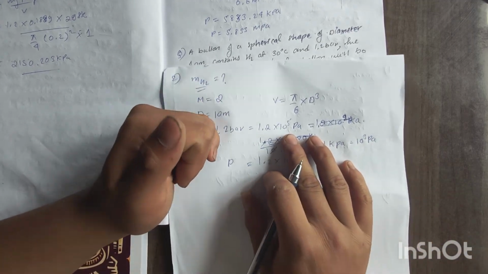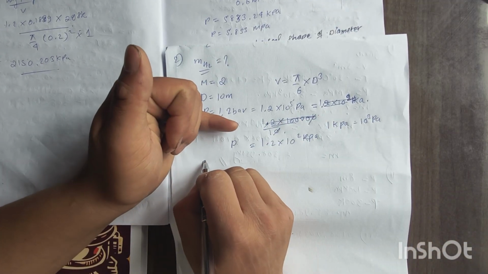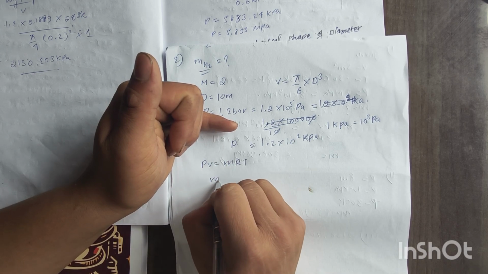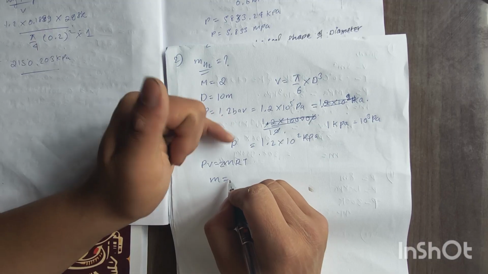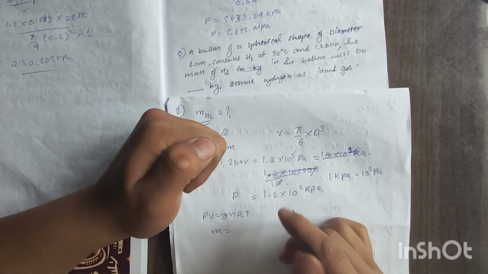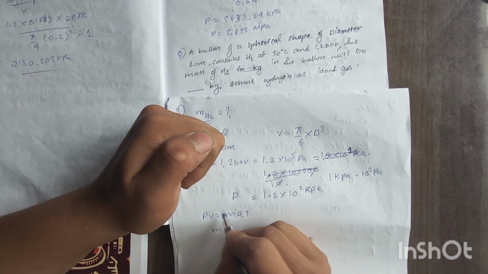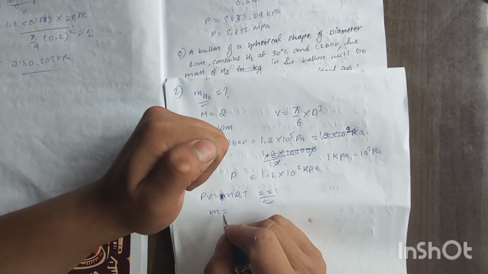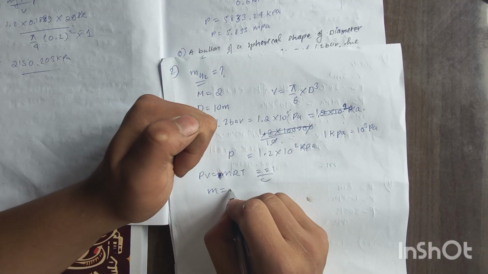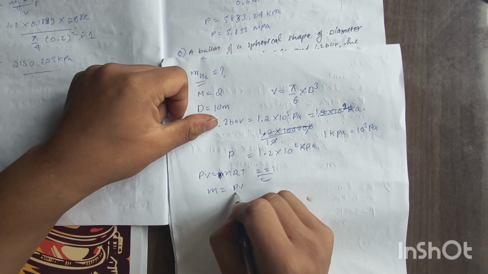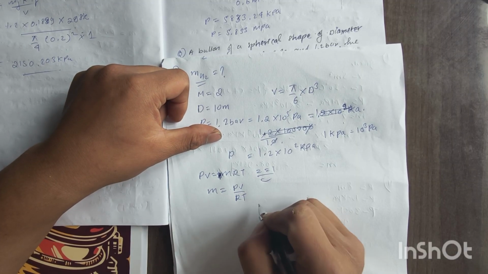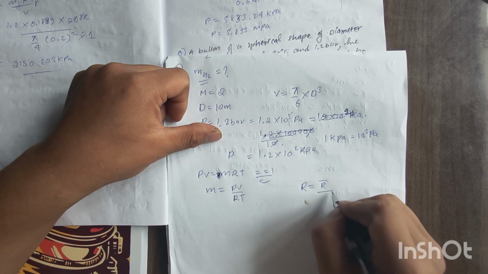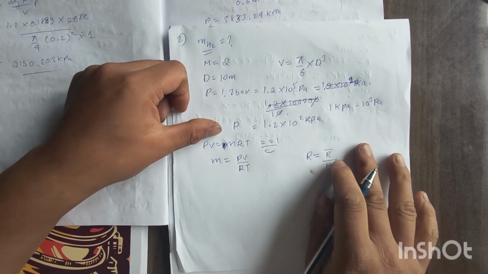So we know the generalized equation, PV is equal to ZMRT. We need to find the mass. Compressibility factor is not given, so Z is not there, since Z value will be 1 for ideal gas. So M will be PV by RT. As we know, R is the characteristic gas constant, which is the universal gas constant divided by molar mass.